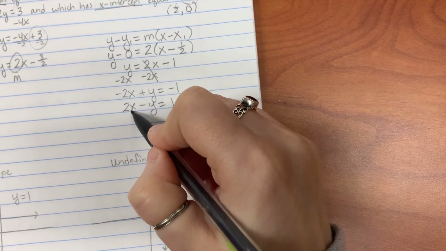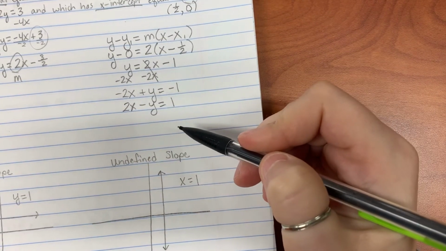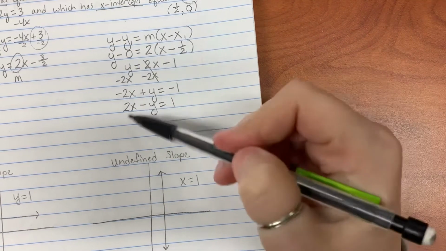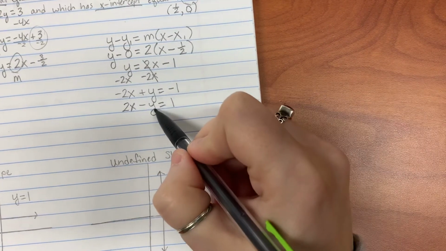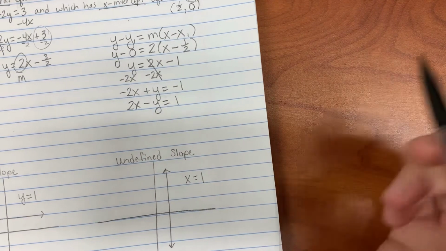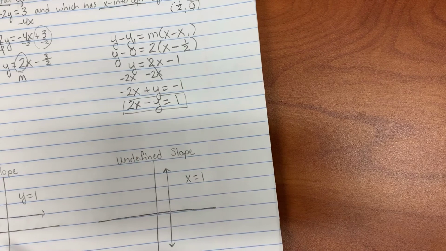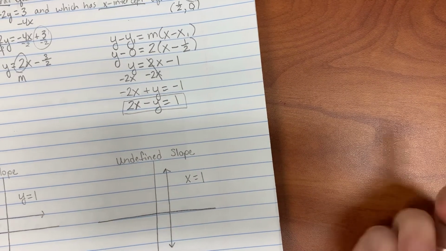I'm telling you to pay attention to that because one, with answers in the back of the book, they may be different based on that. The other situation is if you have a multiple choice problem. Sometimes they'll give you this answer, but not this one. So just be aware that that's the same equation.